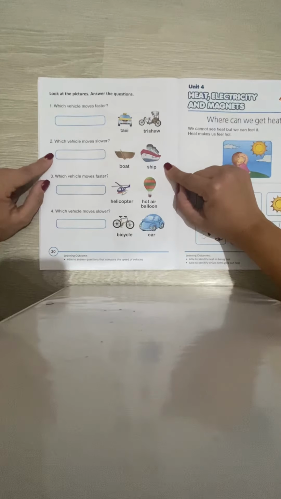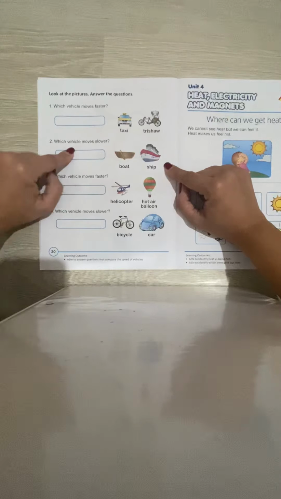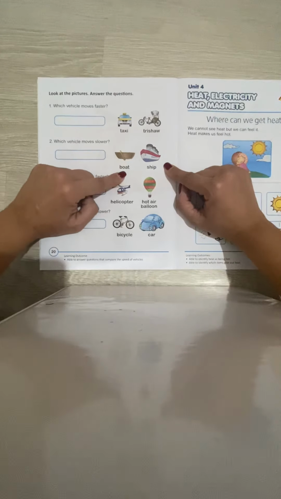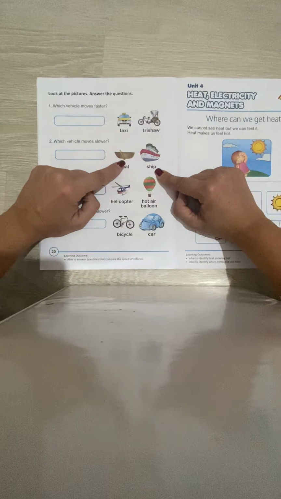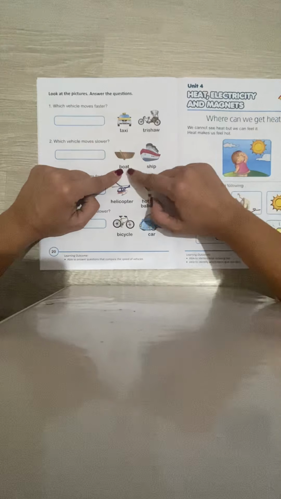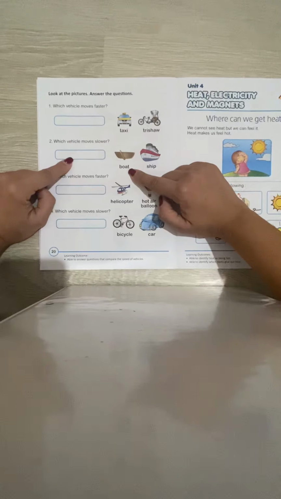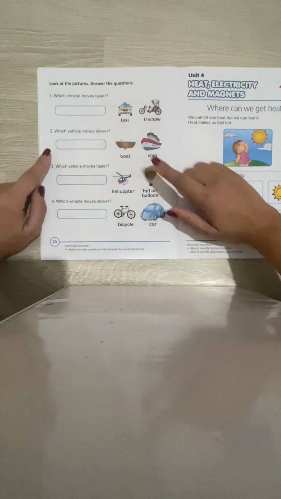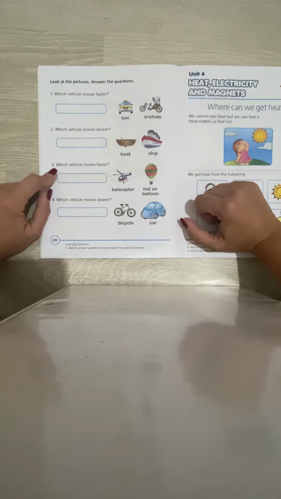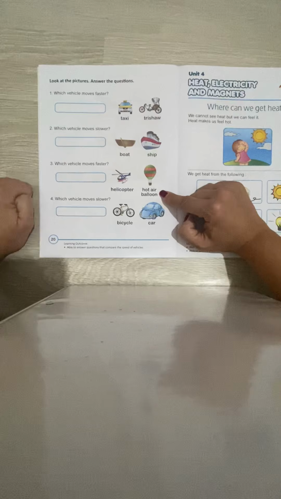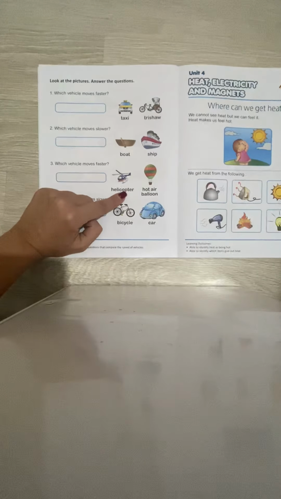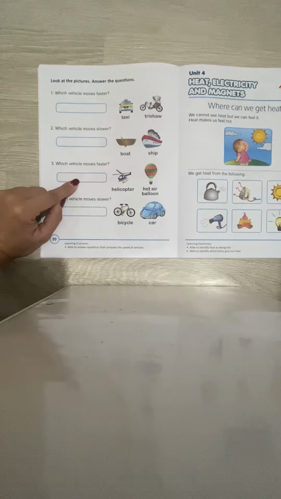Let's go to question number 2. Which vehicle moves slower, the boat or the ship? Good. The boat moves slower. So I'm going to write boat in this box right here. Question number 3. Which vehicle moves faster, the helicopter or the hot air balloon? The helicopter moves faster. So let's write helicopter in this box here.